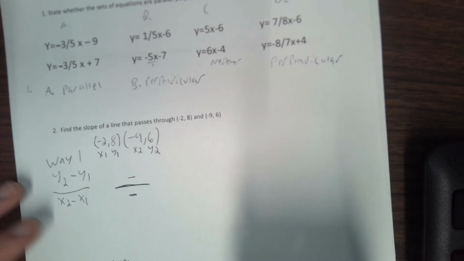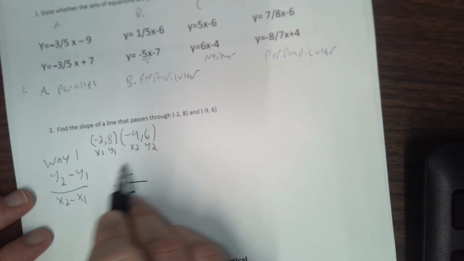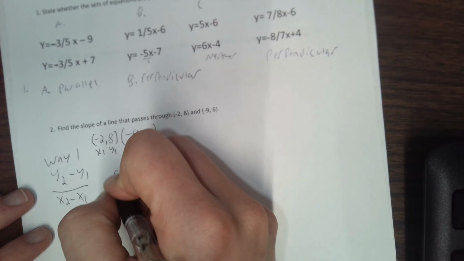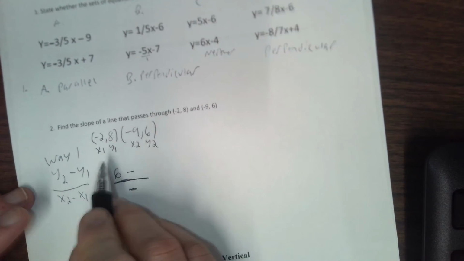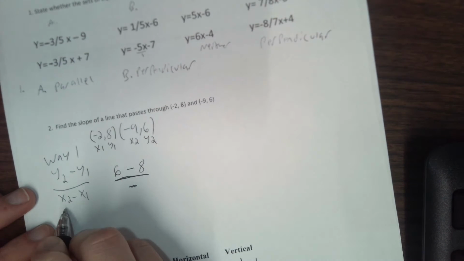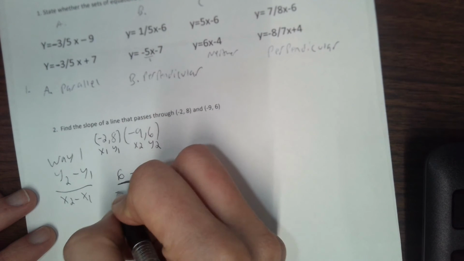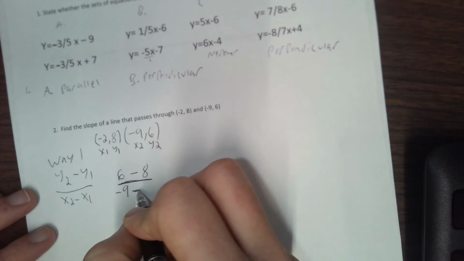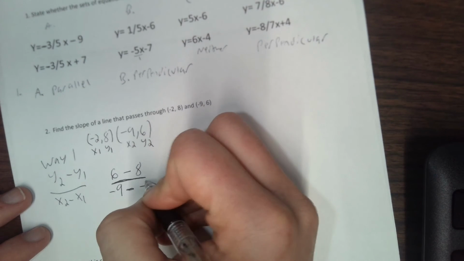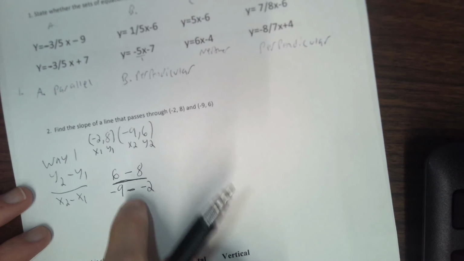So we fill in our formula: y2 is 6, I've already got the minus sign, y1 is 8, over x2, which is -9, minus x1, which is -2. So you have that double minus sign there.